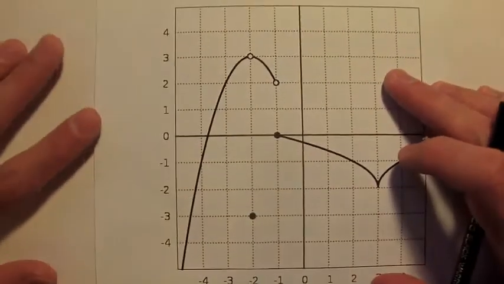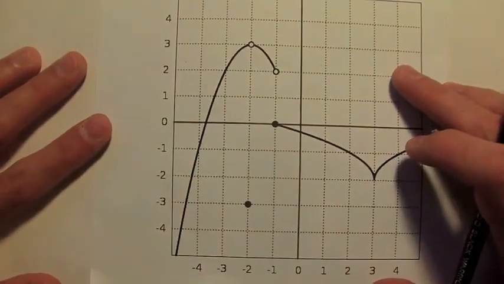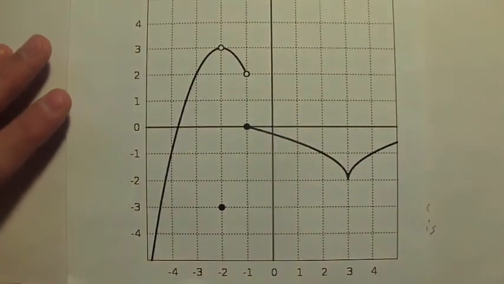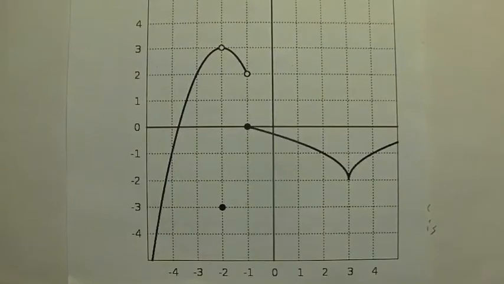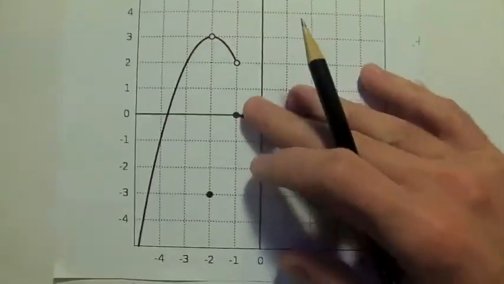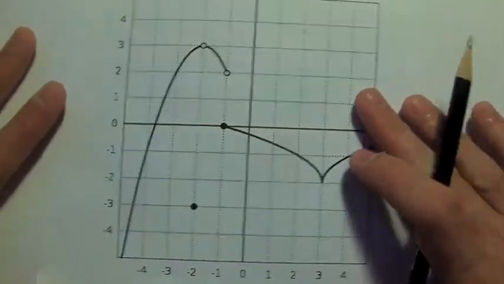Okay, let's look at another example. This one might look a little familiar. We used it in a previous lecture, but that's okay. So I'm going to look at x equal to -2 to begin with, so that's here. Let me switch this out real quick.